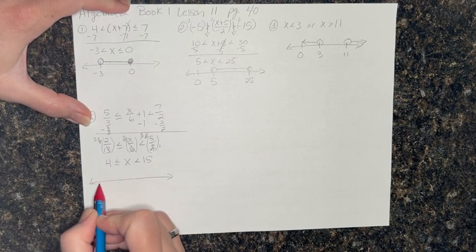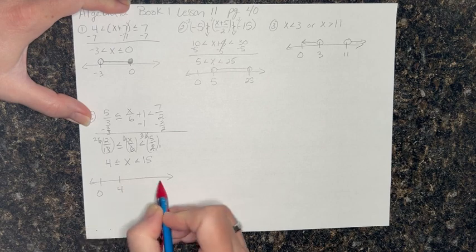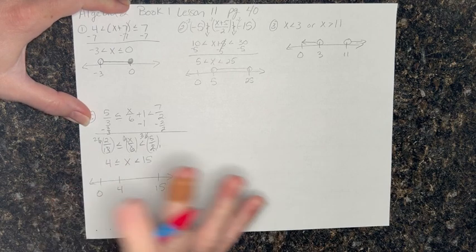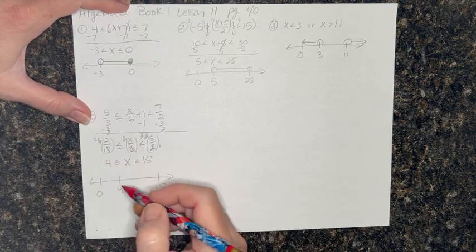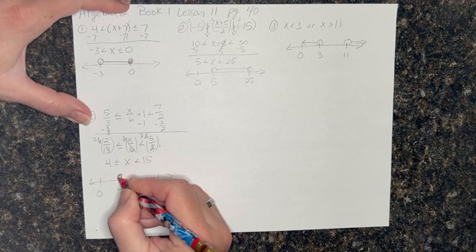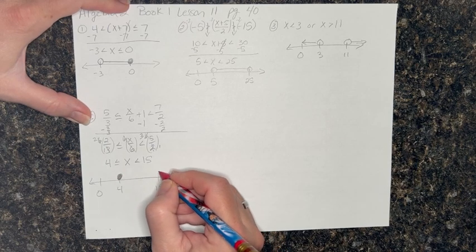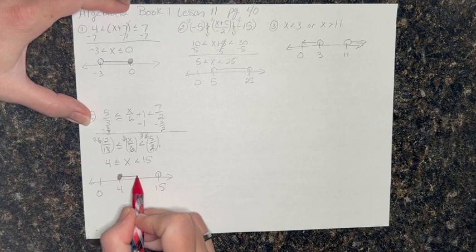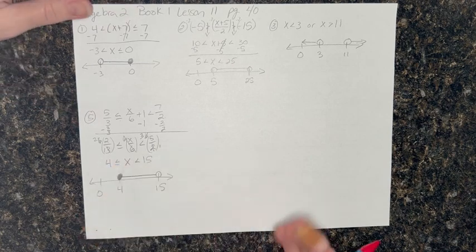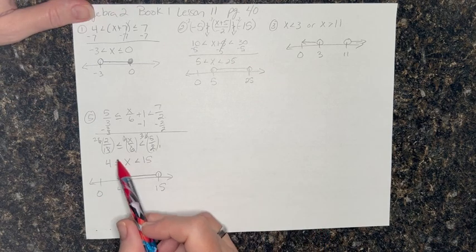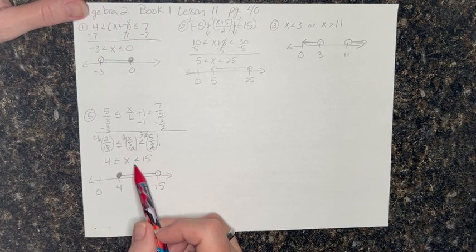Our number line is going to look like this, ish. Like I said, you don't have to get too complicated. At our 4, it's going to be a solid dot. That is important. At our 15, it's an open circle, and we are taking everything in between. Okay? This is our and statement, our conjunction.